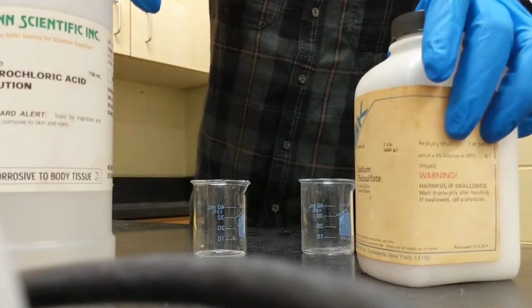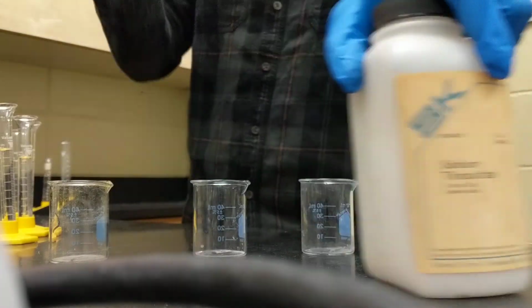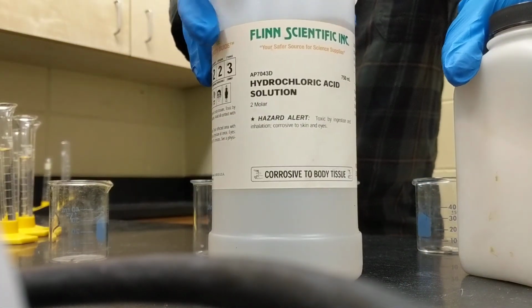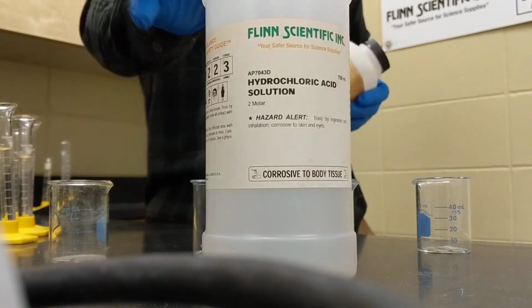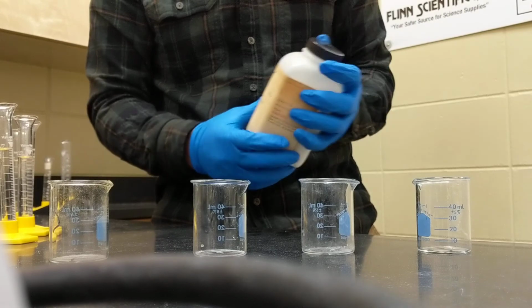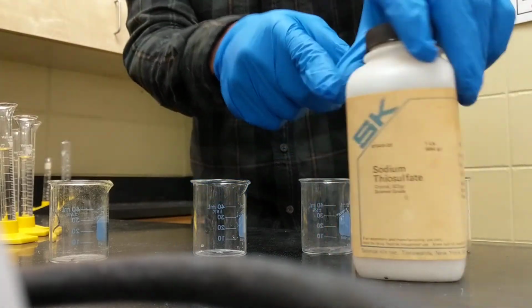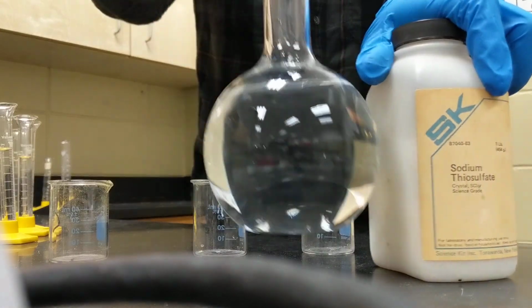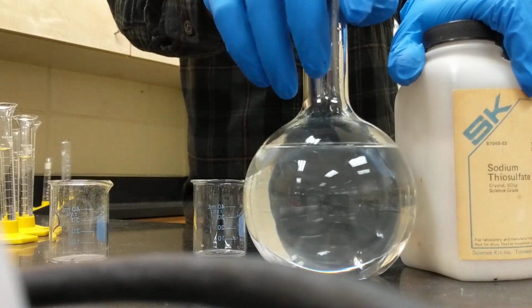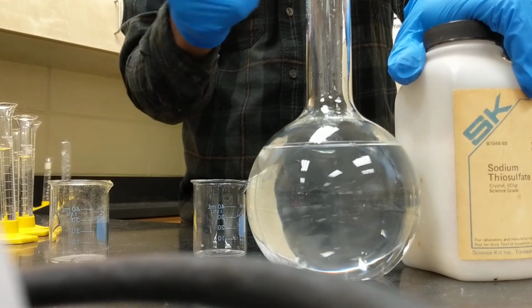Now the two things that are going to be reacted today are sodium thiosulfate and hydrochloric acid. Sodium thiosulfate has medicinal uses. It can be used to treat cyanide poisoning and has some other interesting things that it can be used for. We have diluted it to a molar concentration of 0.15 using this round bottom flask, if you will.